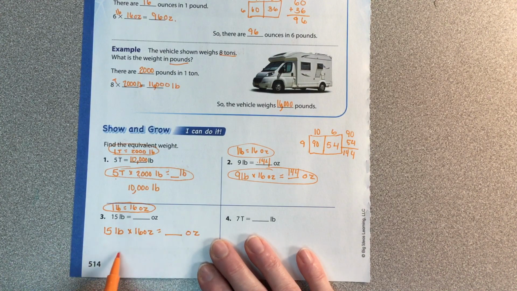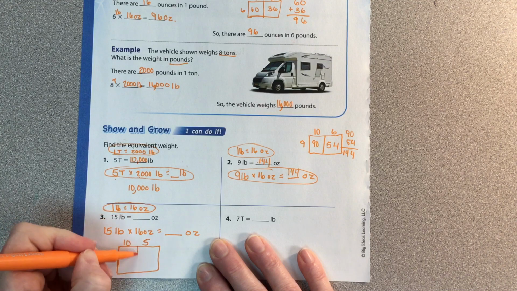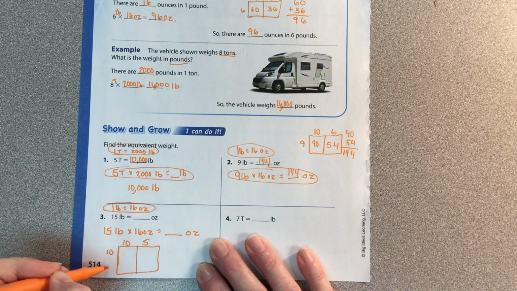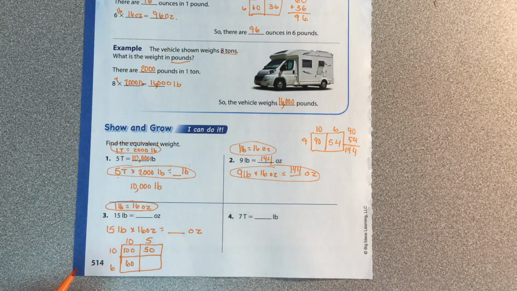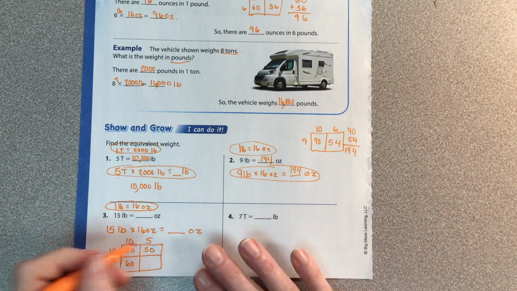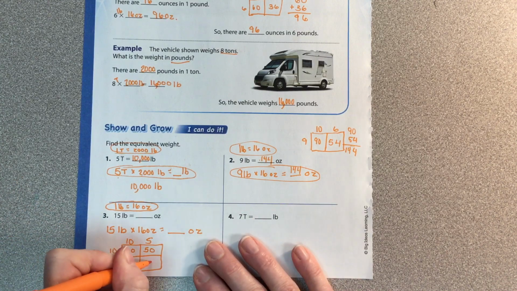I'm going to need to decompose both of these. So 10 and 5 and 10 and 6. Well, 10 times 10 is 100. 10 times 5 is 50. 10 times 6 is 60. And 6 times 5 is 30.